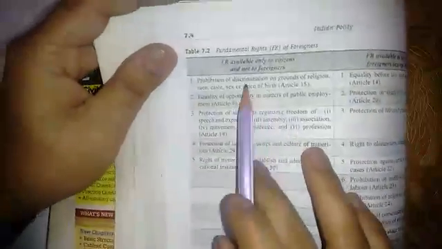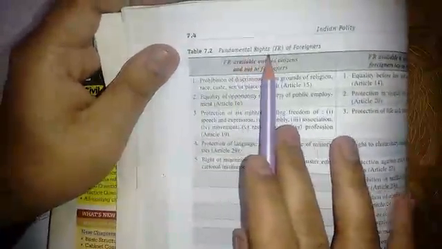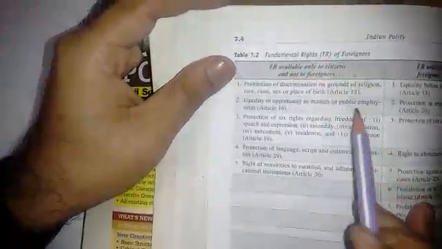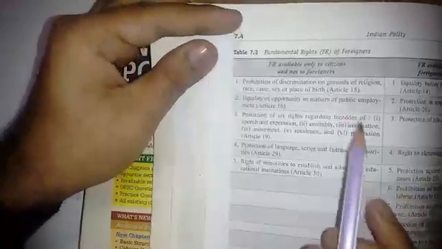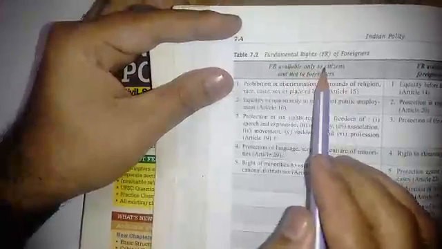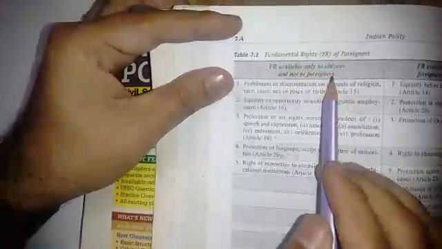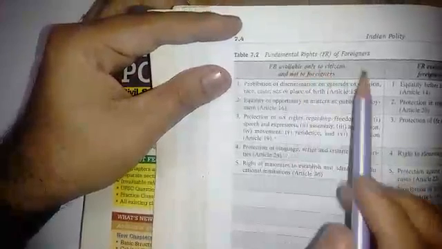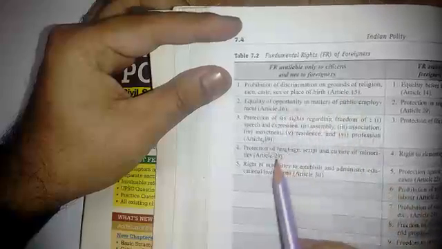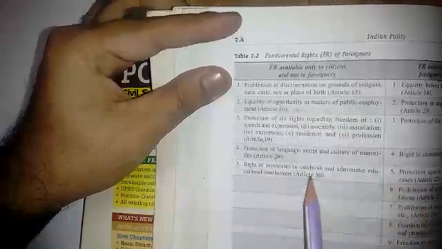In this table they have given the fundamental rights of foreigners. What are the fundamental rights of foreigners, right? Obviously this thing comes to mind. Fundamental rights available only to citizens and not to foreigners are Article 15, Article 16, Article 19, Article 20 and Article 30.